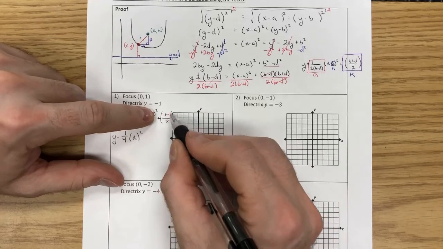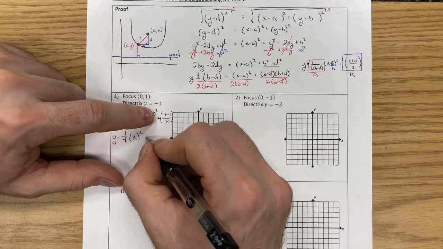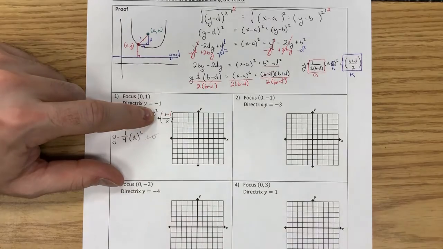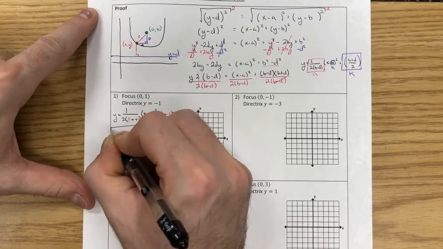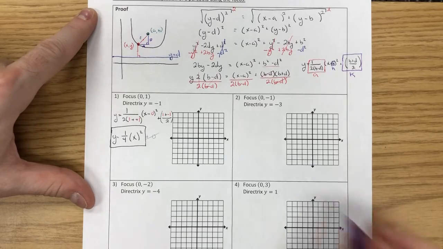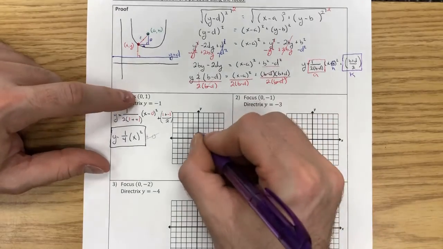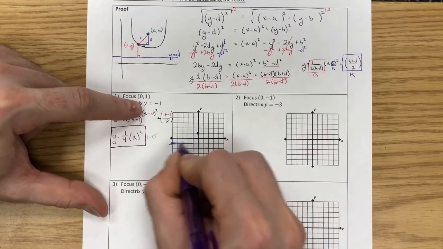1 minus a -1 is going to be 0. 0 divided by 2 is going to be 0, which we don't actually need to write, so I'm just not going to write it. My equation, therefore, is this. And if I wanted to graph that, it'd be super easy. Let's just go ahead and put our focus at 0, 1. Let's put our directrix at y equals -1.